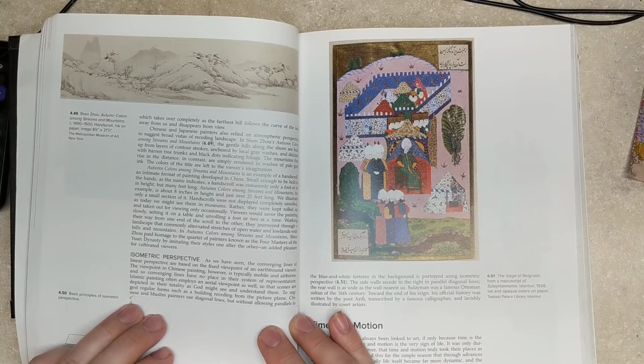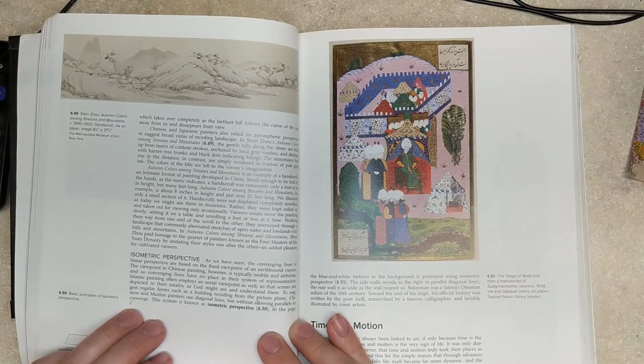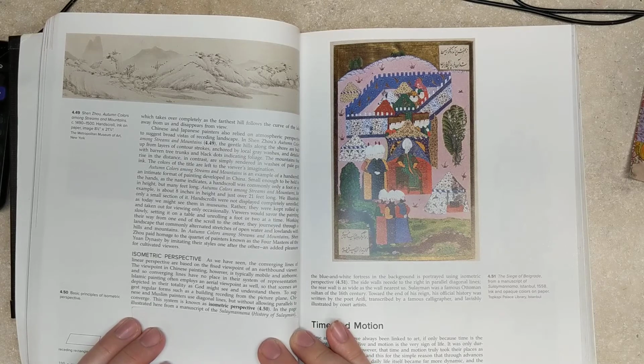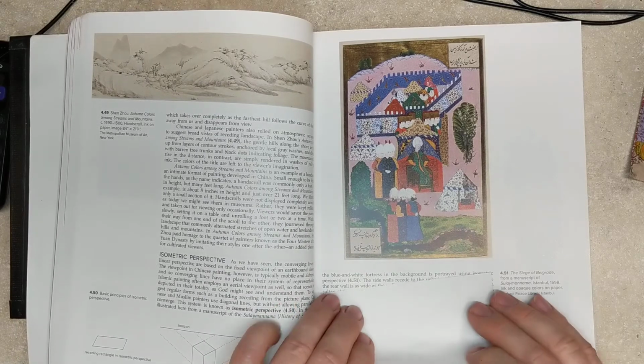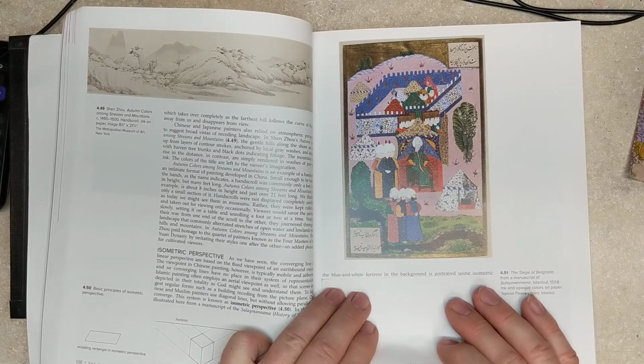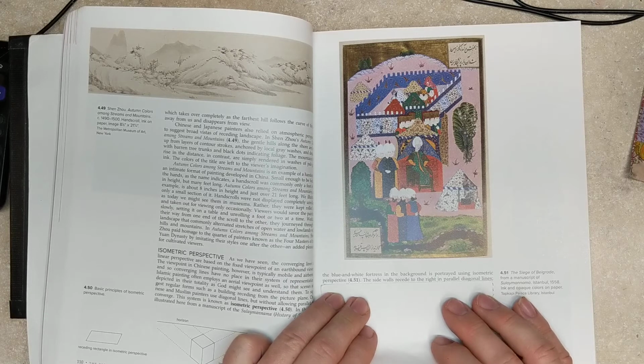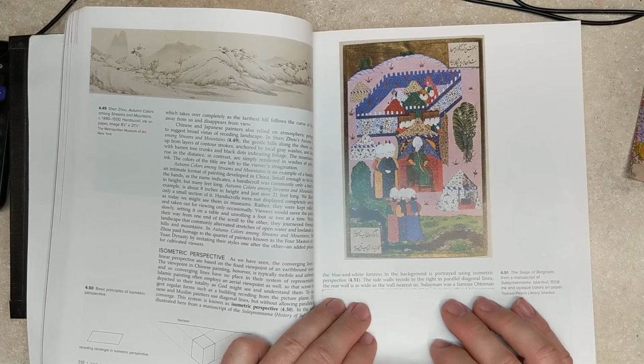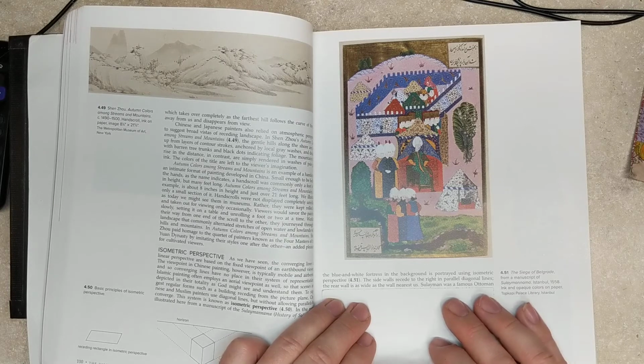Chinese and Muslim painters use diagonal lines, but without allowing parallels to converge. This system is known as isometric perspective. In the page illustrated here from a manuscript of the Sulaymanama, history of Suleiman, the blue and white fortress in the background is portrayed using isometric perspective. The side walls recede to the right in parallel diagonal lines. The rear wall is as wide as the wall nearest us.